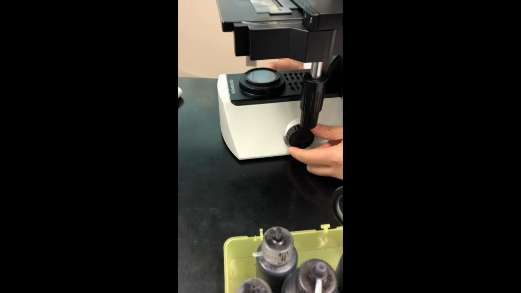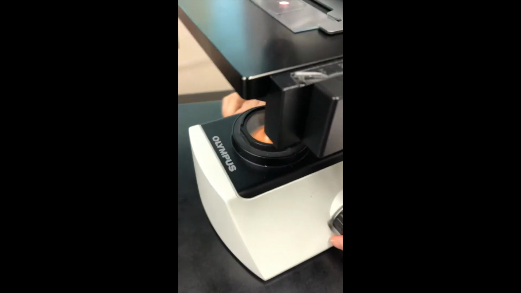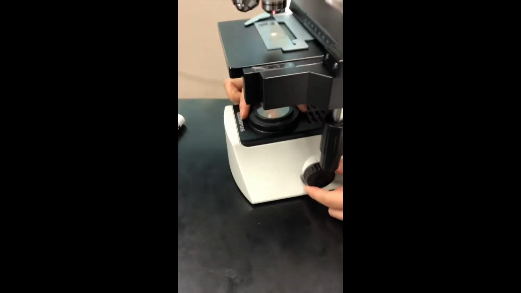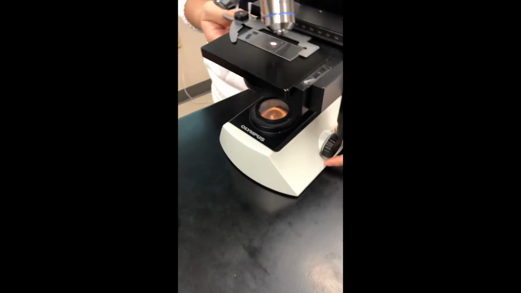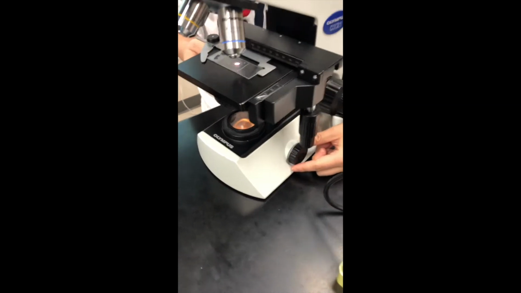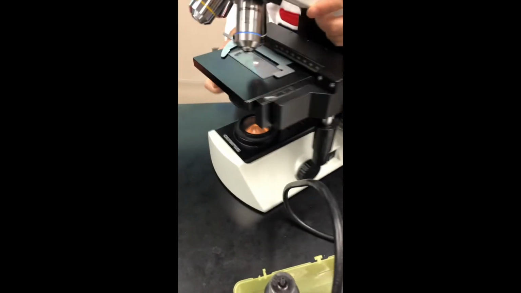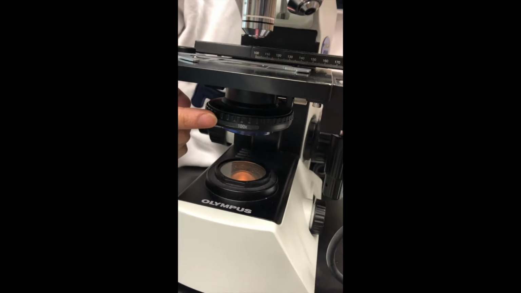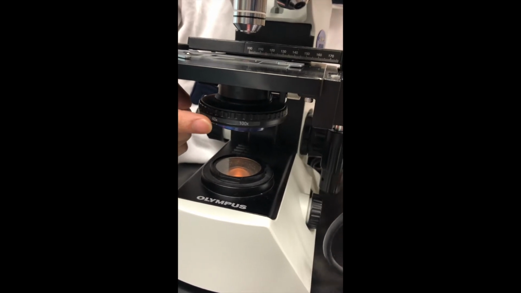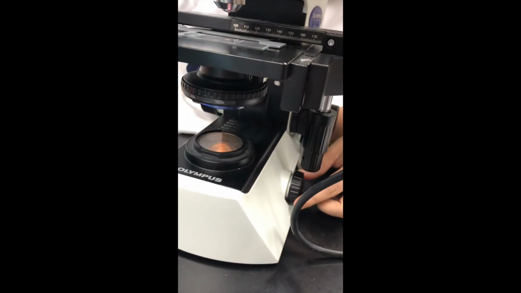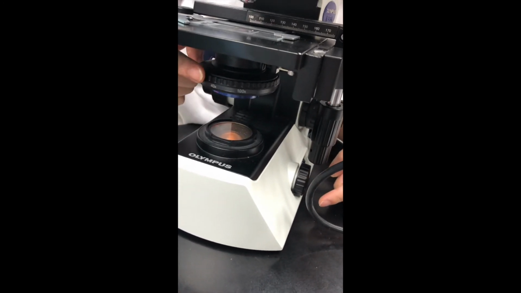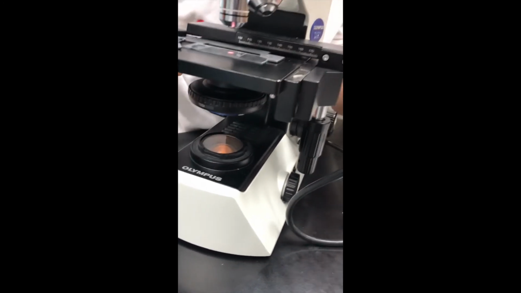So there is our rheostat to adjust the light intensity through the lighthouse, and also the iris diaphragm lever here. So we also have the iris diaphragm, another part allowing you to adjust the light intensity. So we have 2 parts to adjust light intensity. Here is our rheostat, here is our iris diaphragm, so 2 parts.